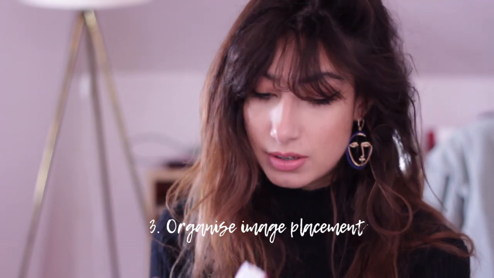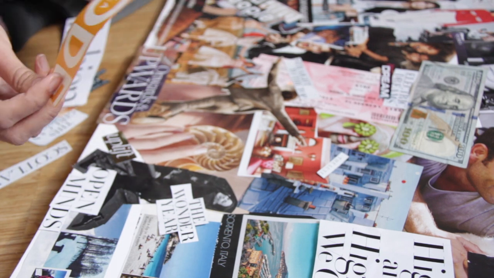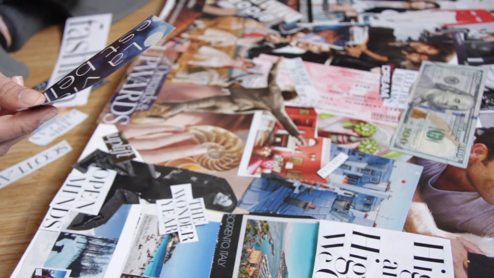So you need to look for images that evoke feelings, words and phrases that evoke feelings. Once they're cut out, you want to start to organize them on your board. So I will show you how I did mine, but I put mine into sections. So there was a section for my social life, there was a section for my career, there was a section for the feelings that I want to feel, for travel, for example, for relationships.